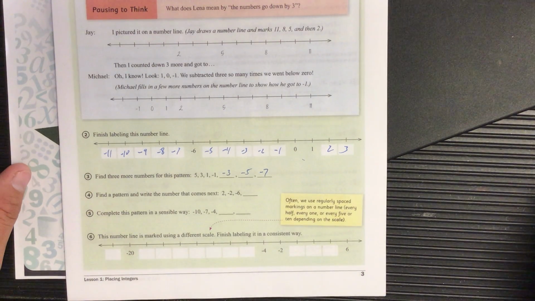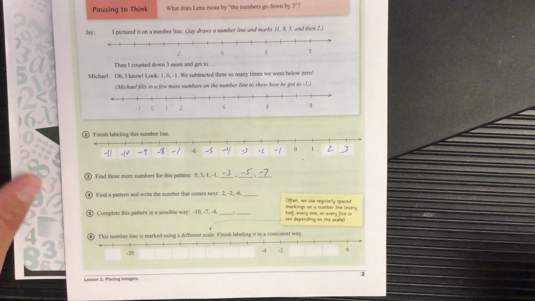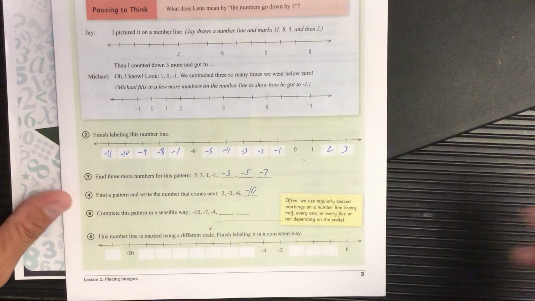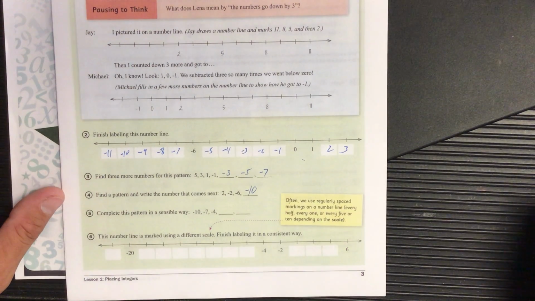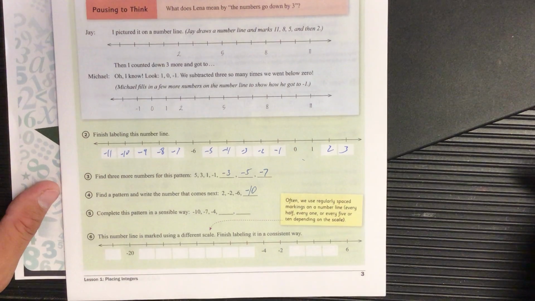Question 4. 2, -2, -6, -10. How'd you get that, Landon? I don't know. You're right. Went by 4. Subtracting 4.